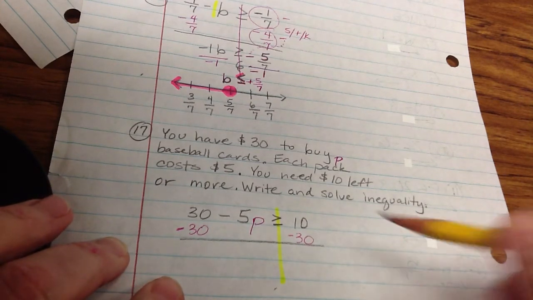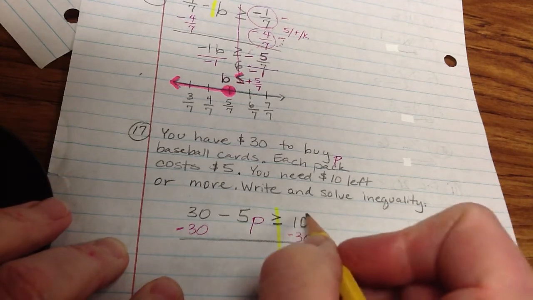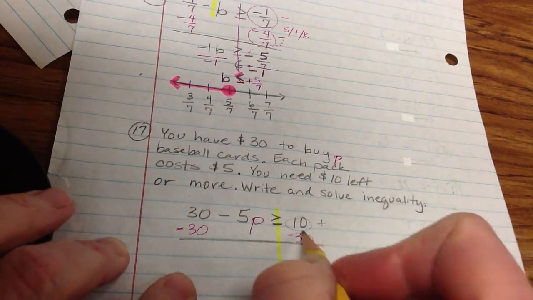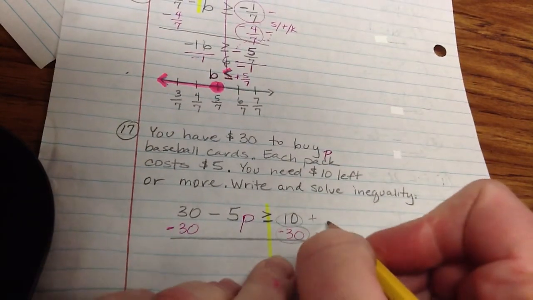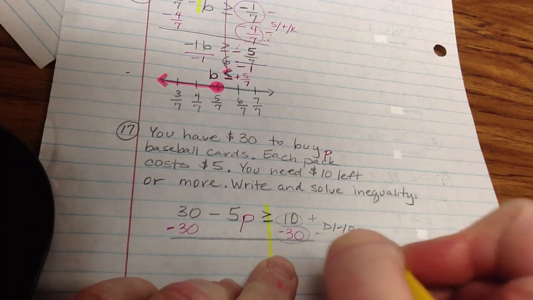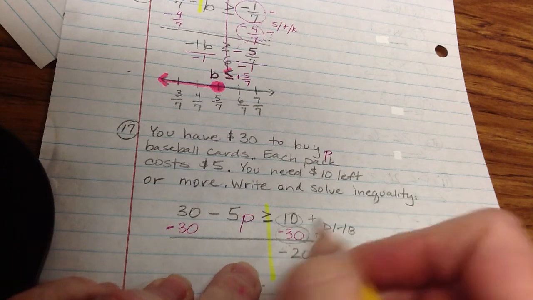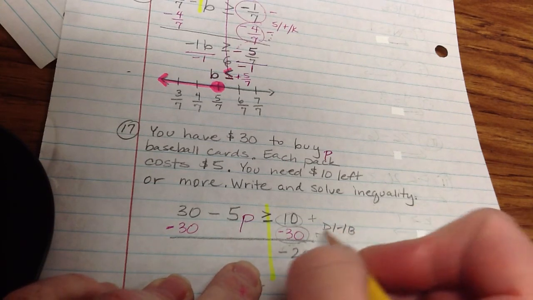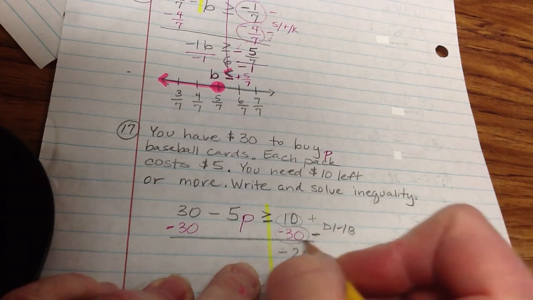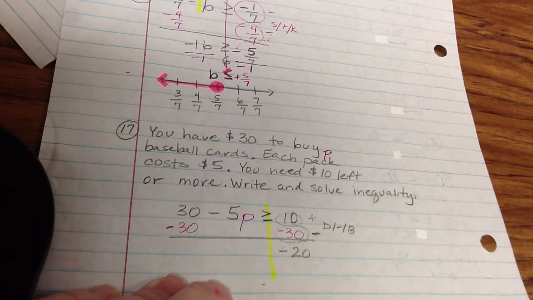Next, 10 minus 30. This is going to be different, subtract bigger. This is a positive term. This is a negative term. So you're going to end up with negative 20. The team that has the most players on it is the negatives, so the negative is the sign that brings down. It's the bigger absolute value number.